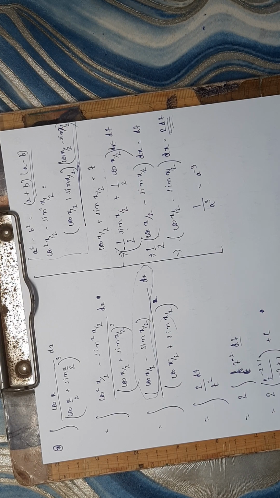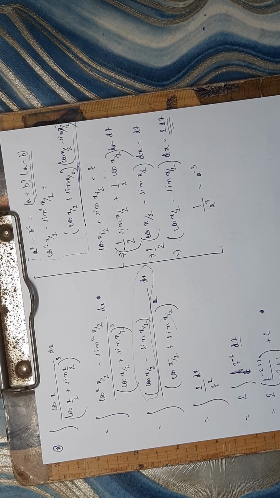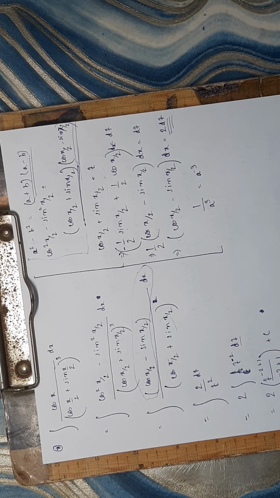I'm essentially not talking about IIT JEE, because there you might require a greater fraction of knowledge in order to crack those examinations. But here at least, knowing the basic formulas will help you achieve your goal of solving any difficult integration problems that you might encounter in your board examination. Alright, so this was this problem.